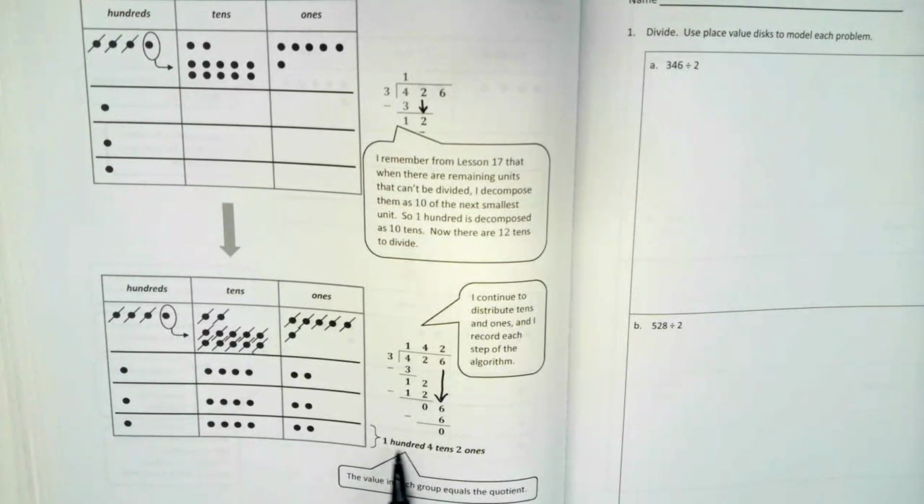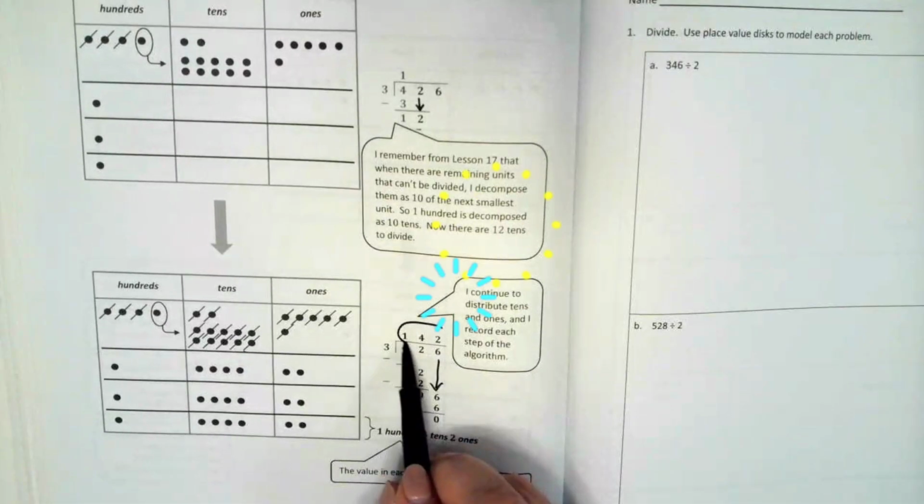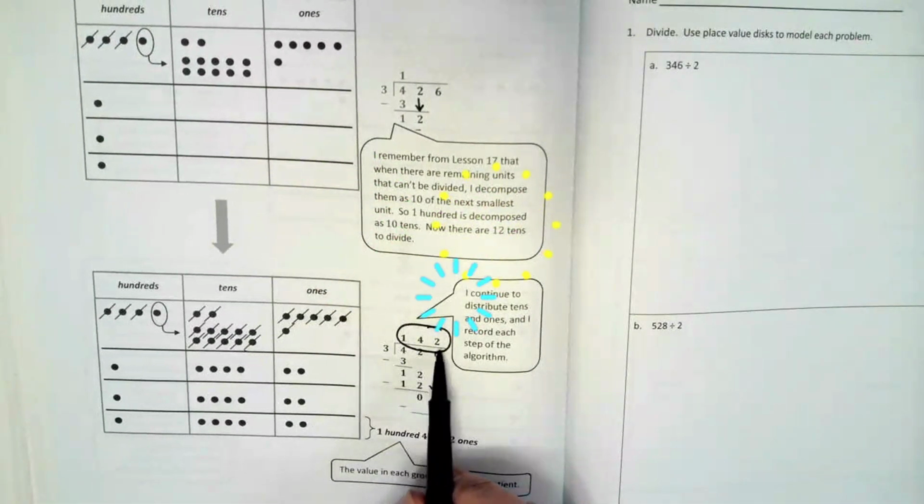Look in each group to find the quotient. 1 hundred, 4 tens, and 2 ones. That's what they recorded right here. And that's the same as this number, 142. This is the quotient. Okay, let's try some of the homework problems.